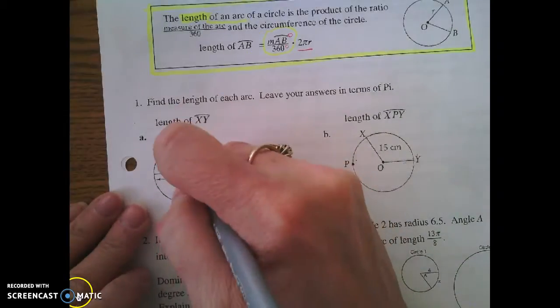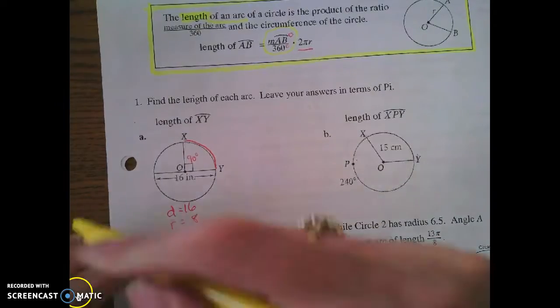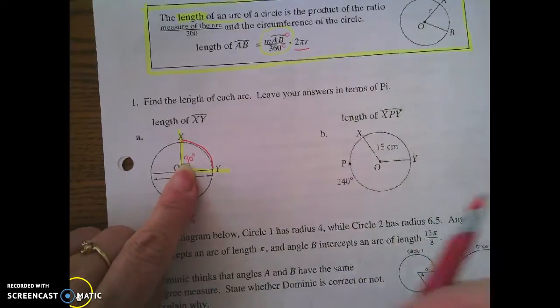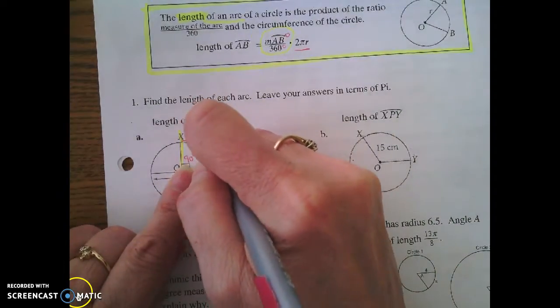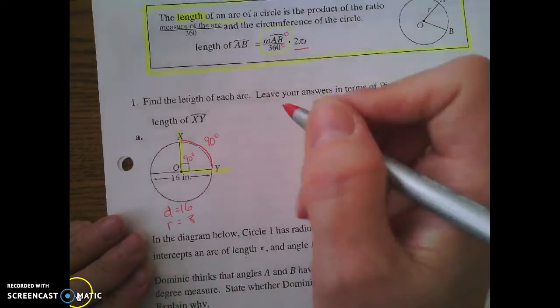I'm noticing this box. That means there's a 90-degree angle there. I am also noticing this is a central angle. And I know the rule, a central angle, the measure of that angle is equal to the measure of the arc. So now I'm ready for my formula.